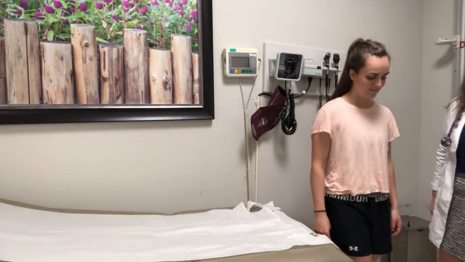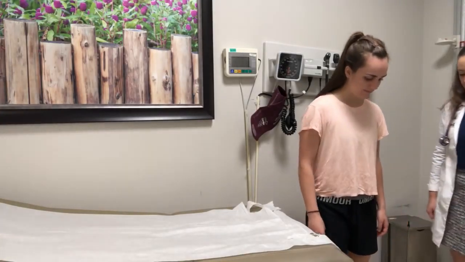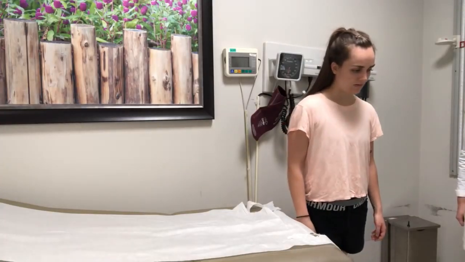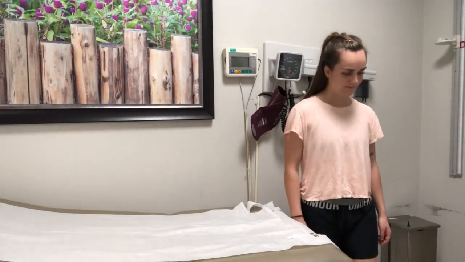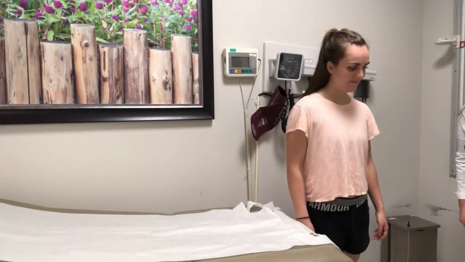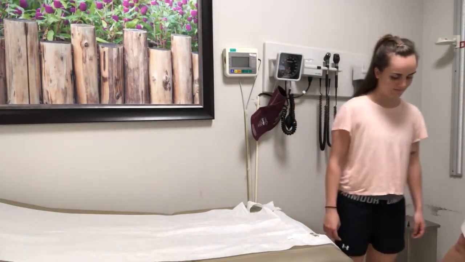Perfect. Now go out back to the side. Perfect. Okay, now do the same thing with your left. So front, back, extension. Then go adduction and abduction. Go out to the side. Perfect. Now come down. Go out to the side of the right leg.